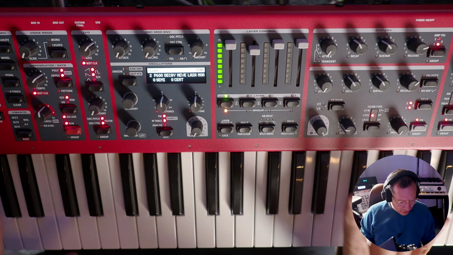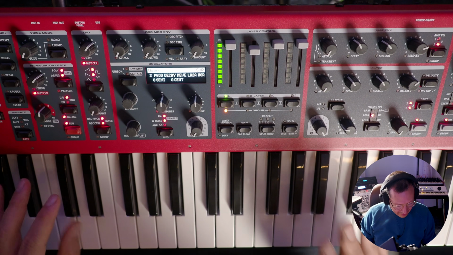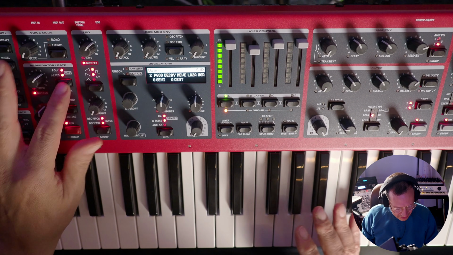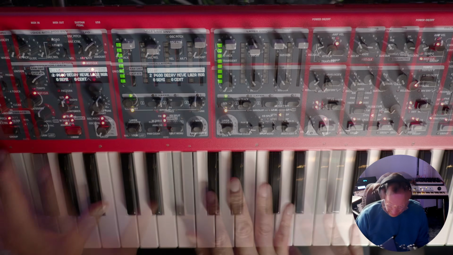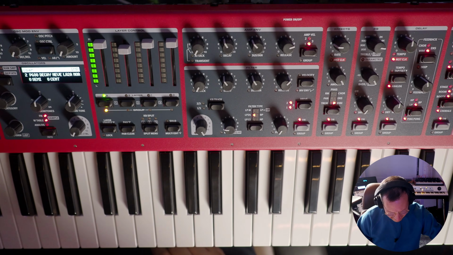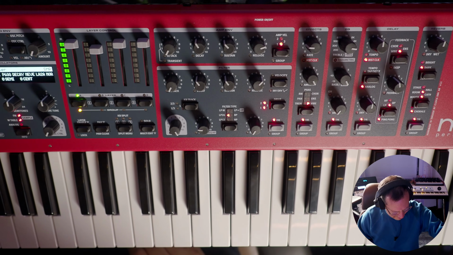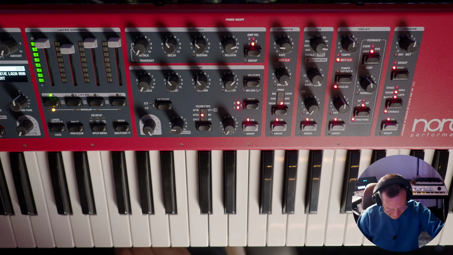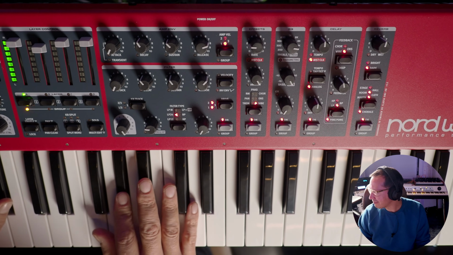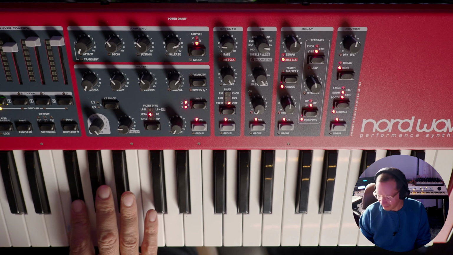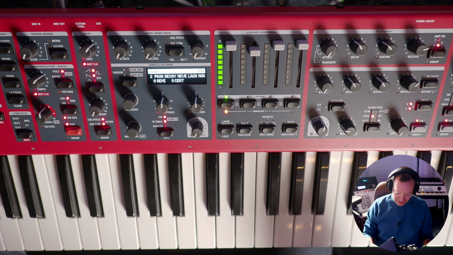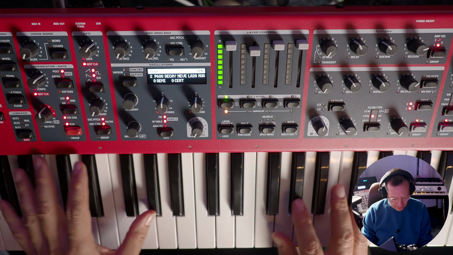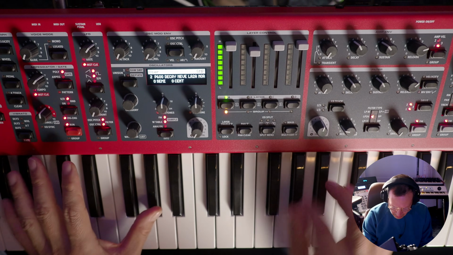Okay, so I promised I was going to show you the Arpeggiator. Let me show you this because it's got some really interesting functions. Let me put it on normal Arpeggiator mode first. Have a listen. Let's try now on this poly mode, which I found was like, I don't know, I haven't seen this before in other synths. Check this out.